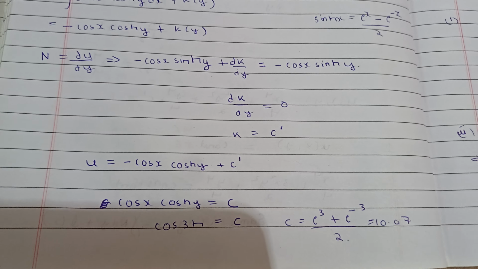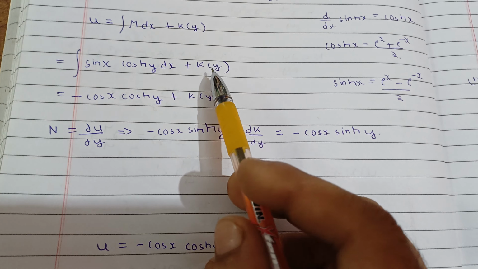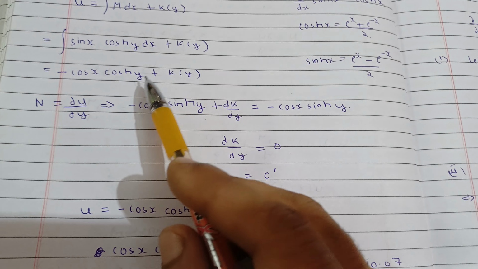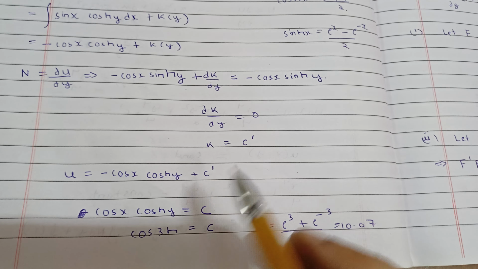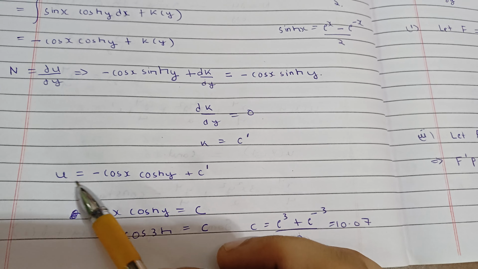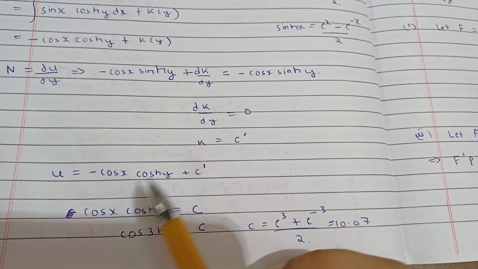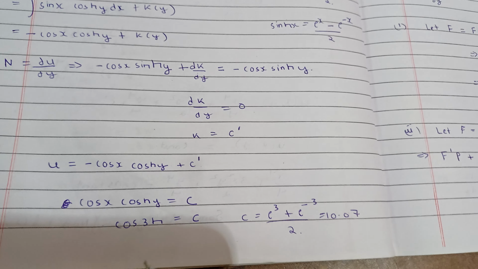Now let's see. So k is constant, so we just substitute this constant in place of k. So u is nothing but minus cos x cosh y plus this constant. This u is also a constant, and this c is also a constant. So cos x cosh y will give you a constant. This will make a new constant again.